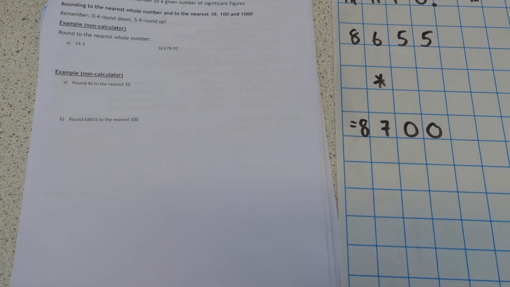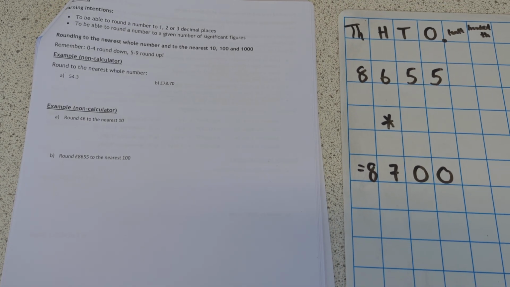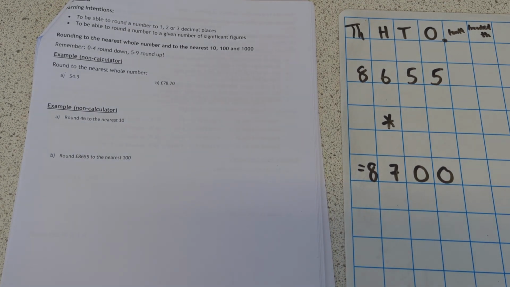So that's just a little bit of revision on rounding to the nearest whole number, to the nearest 10, and nearest 100. Okay, rounding to the nearest 1,000, you would just follow the same method.